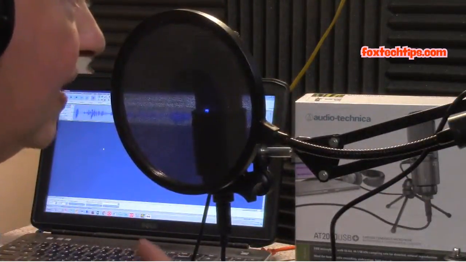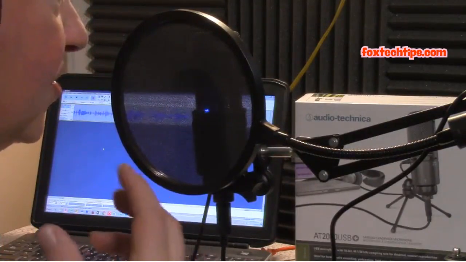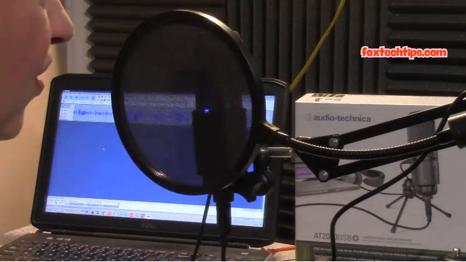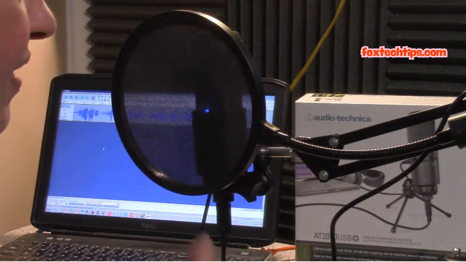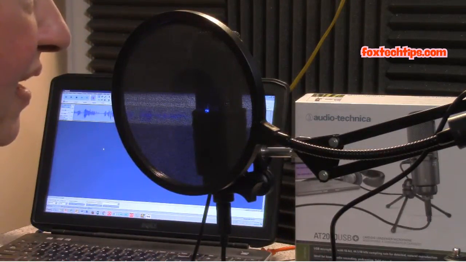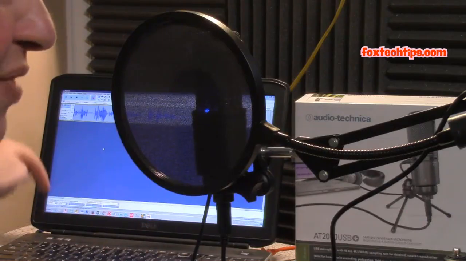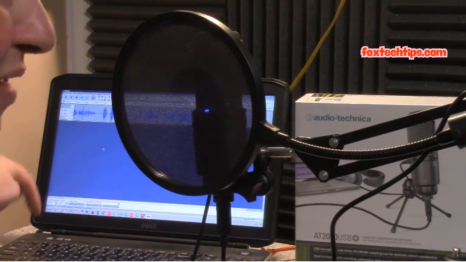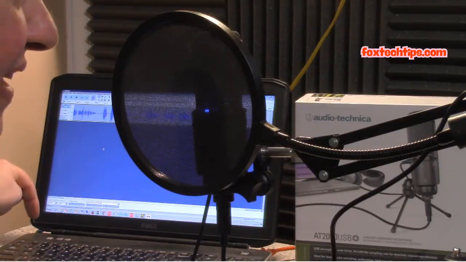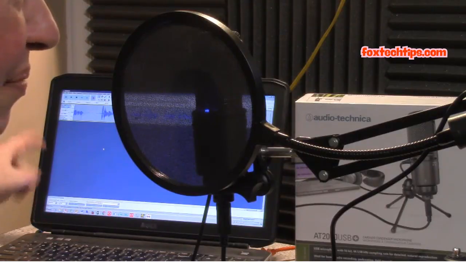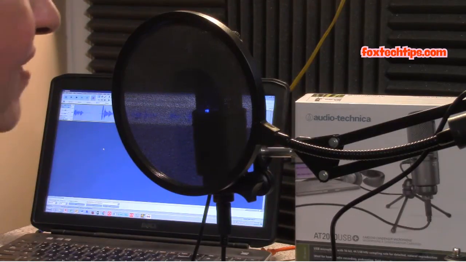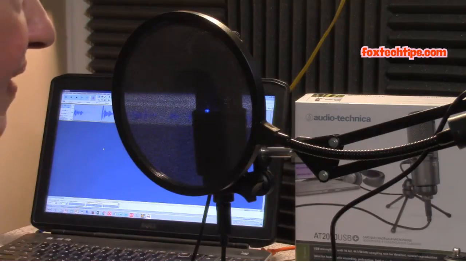speaking, but still get the proximity effect and the studio sound that you would get from a much more expensive mic normally. Also, the signal is beautifully clean. Absolute silence. I can't hear any hiss. What I can hear is the fan of this laptop running in the background, very slightly. But the mic itself is transparent.